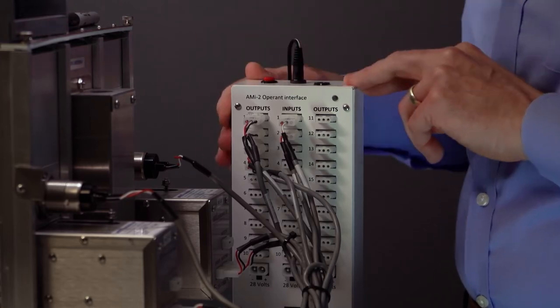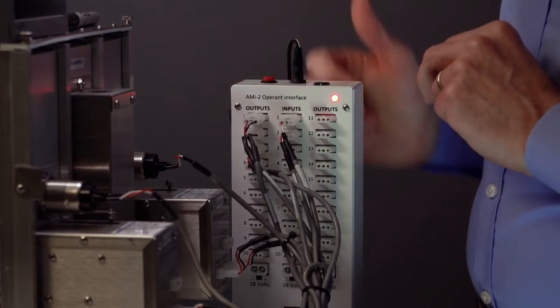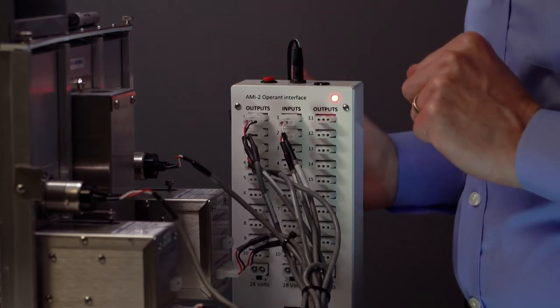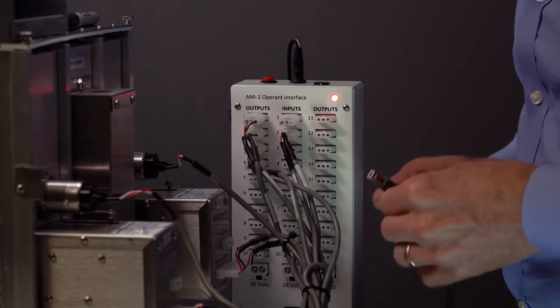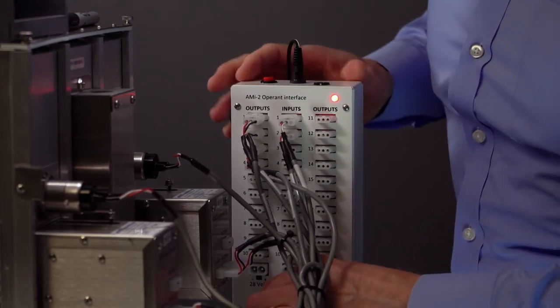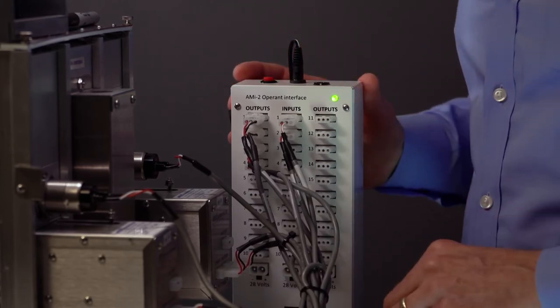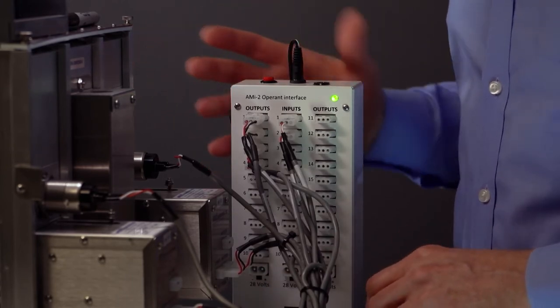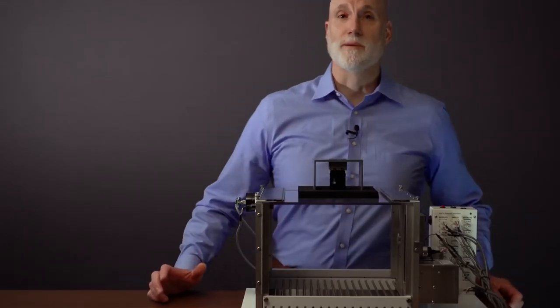We'll do so by connecting the power. We find that there is a red light. That means that the power is connected. And now we just need to connect it to our computer. In doing so, we'll turn our light green, and we're ready for use. That's it. And that's how we physically set up a single cage.